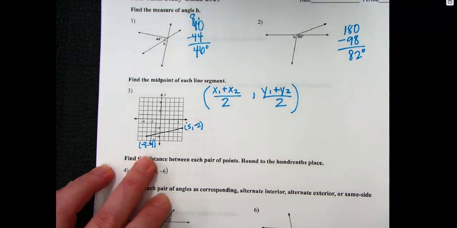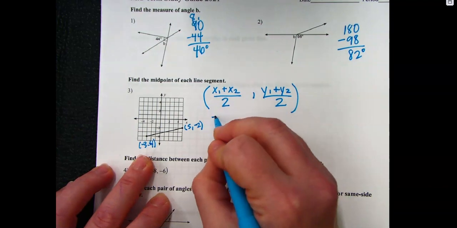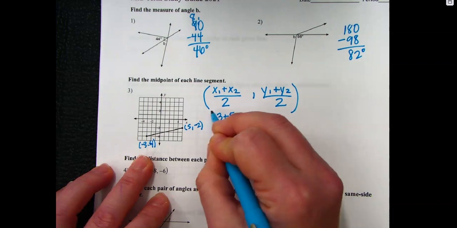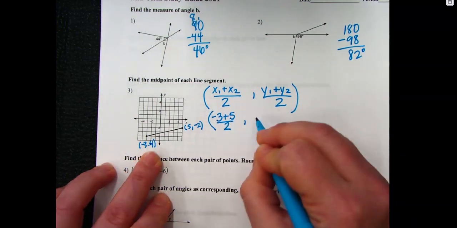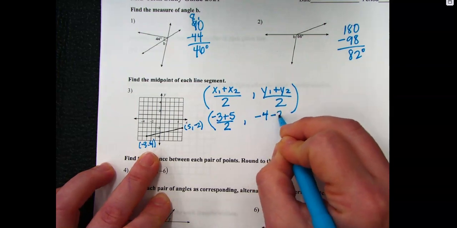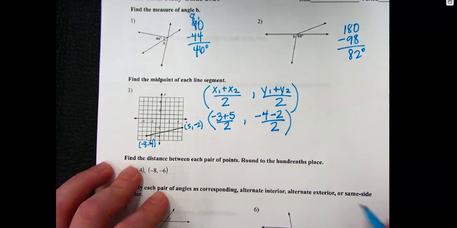Okay, so I'm going to plug in what I know. First off, the x's are negative 3 plus 5 divided by 2. And my y's are negative 4 plus negative 2. So I'm just going to say minus 2, because we don't want to say plus and negative. So do the math.